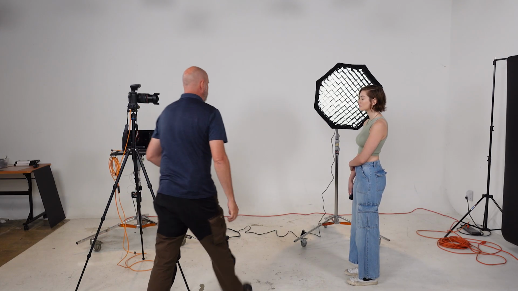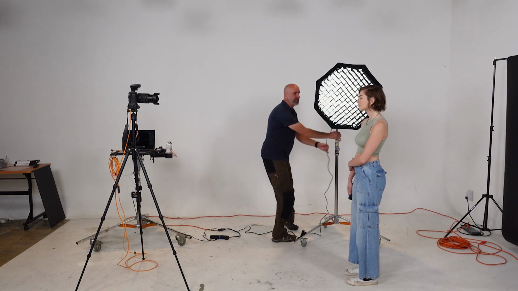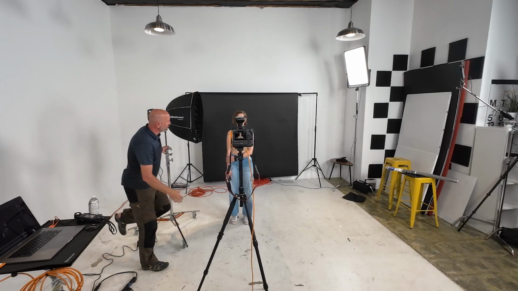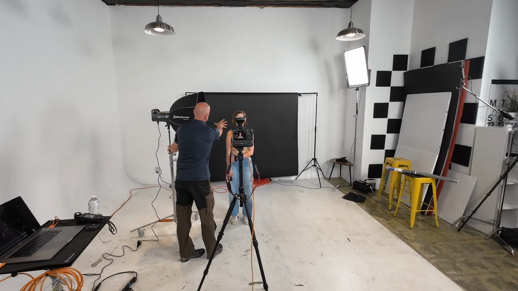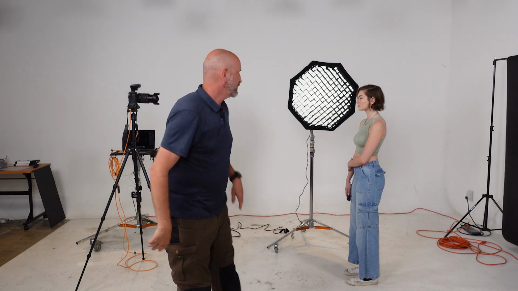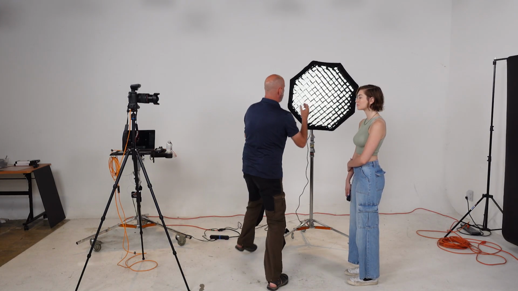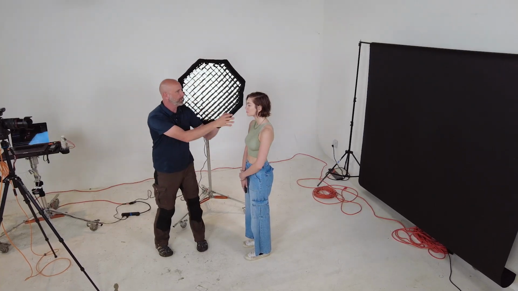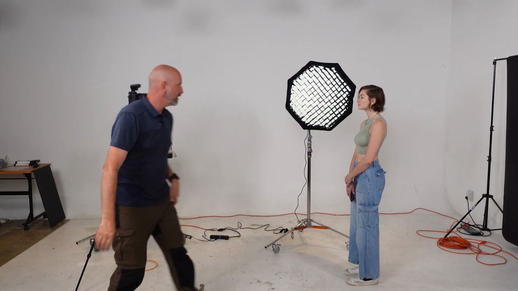So what we're going to do is move this forward just a little bit. Now notice that this is really close to Destiny. So the effective size is larger than if we had it, I don't know, a foot or 2 feet away. So it's about 6 inches away. But I've moved it in front, and what that should do is allow some of this light to wrap around and fill in on the shadows. But remember, this is a small octobox.